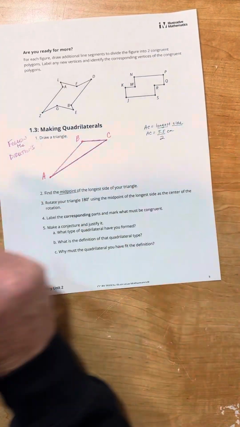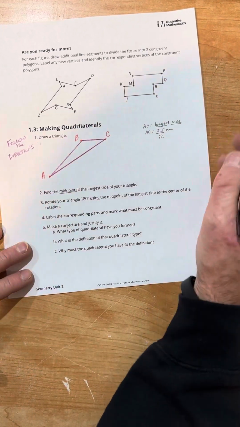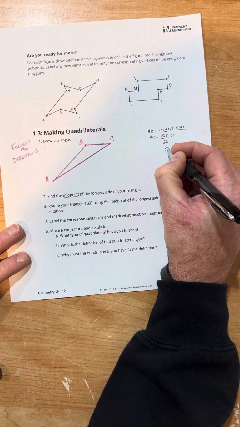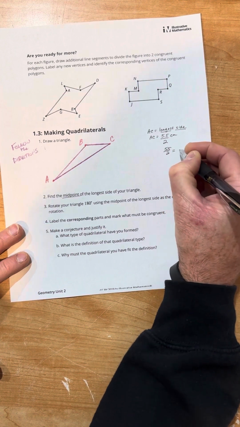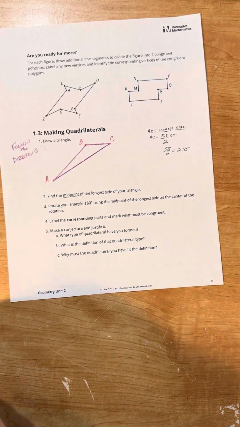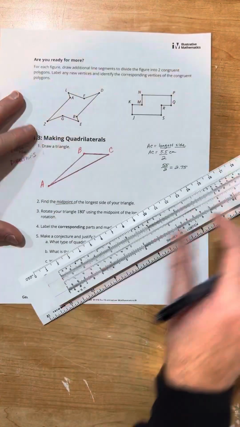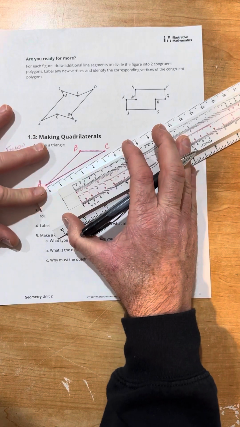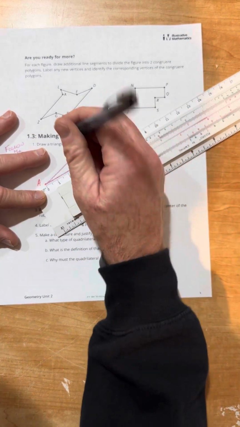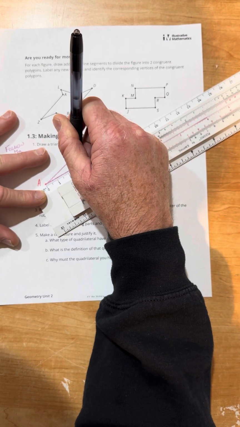So you may need a calculator. 5.5 divided by 2 equals 2.75. So my midpoint is right here.